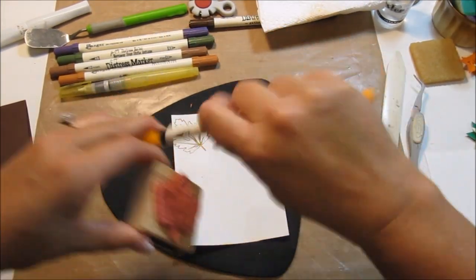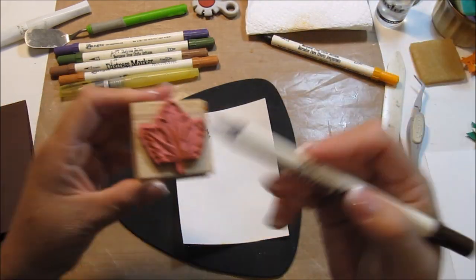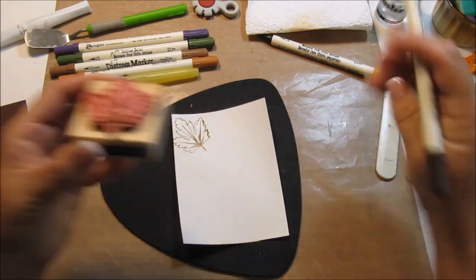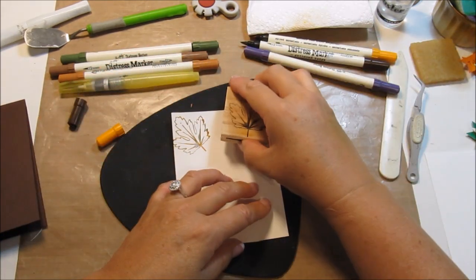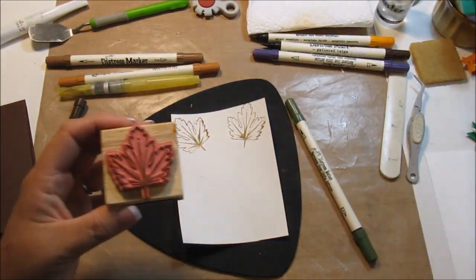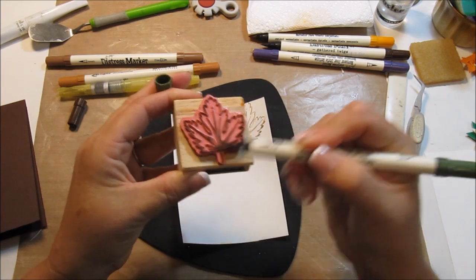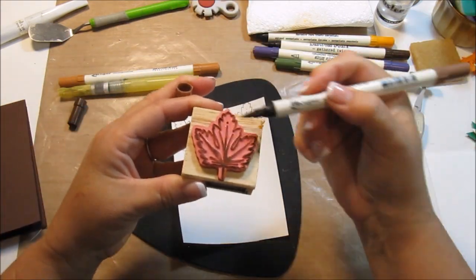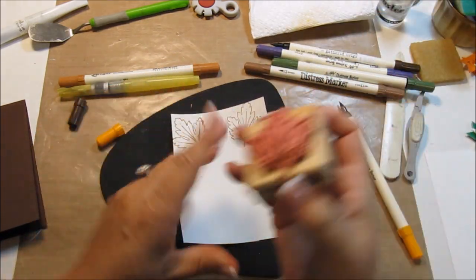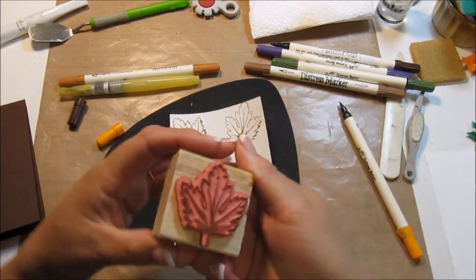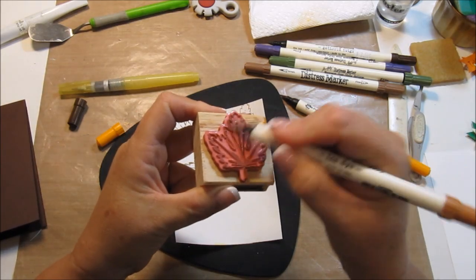So I'm using the same technique throughout the whole inking process, where I make sure that the stamp is always moist or wet, and just putting random colors that I've chosen, no rhyme or reason at this point. And if you want your leaves a little lighter, you can stamp it once and then go back and stamp it again without re-inking it, and I'll do that here right at the very end. And it is almost done.